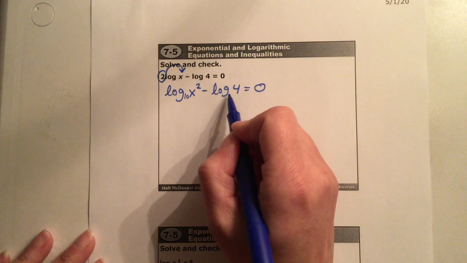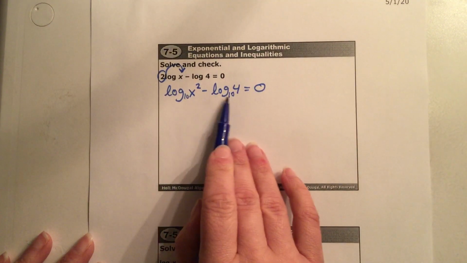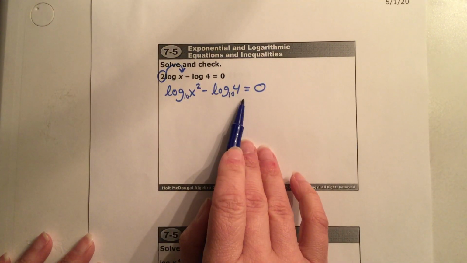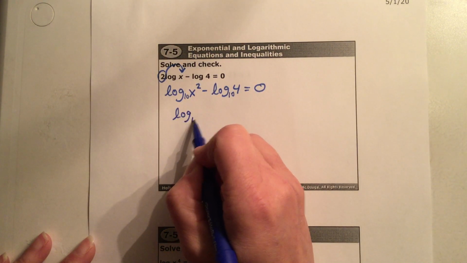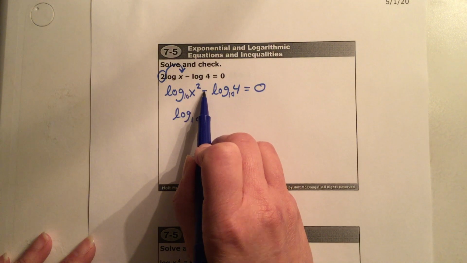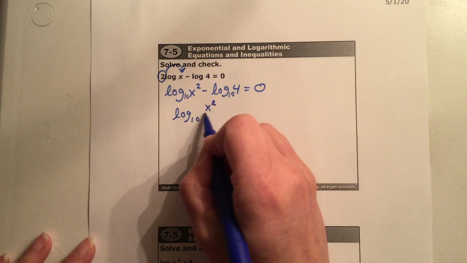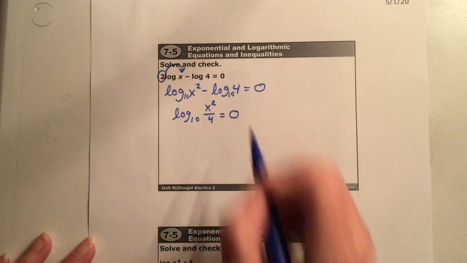This is a log base 10. This is a log base 10. Remember, if they don't have a number written there, they have that unwritten base. Because they are both logs with the common base, I can write them as 1. Subtraction goes with division, so it's x squared over 4 equals 0.